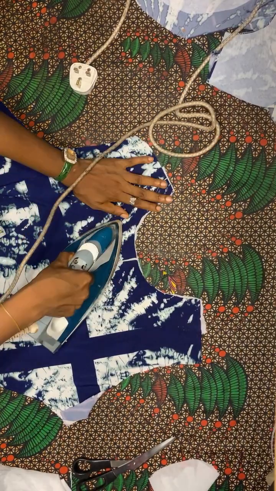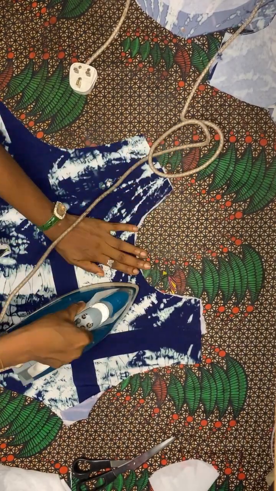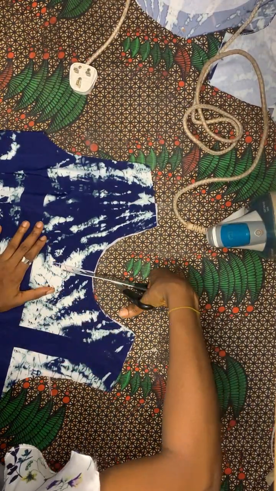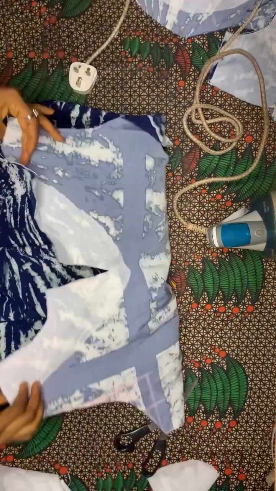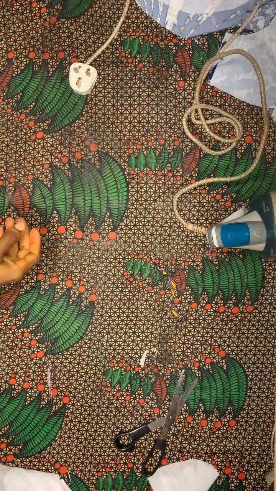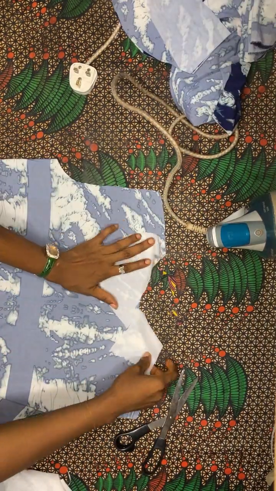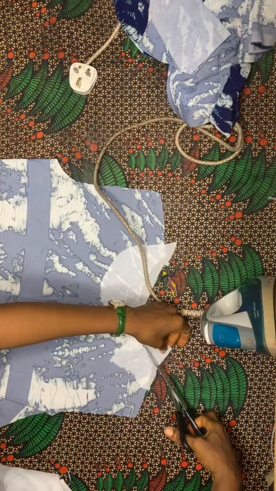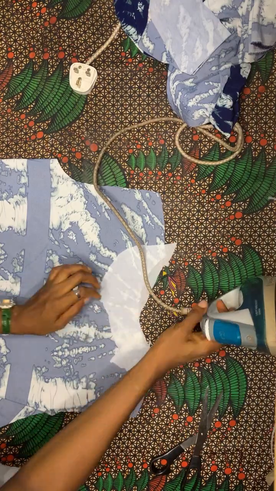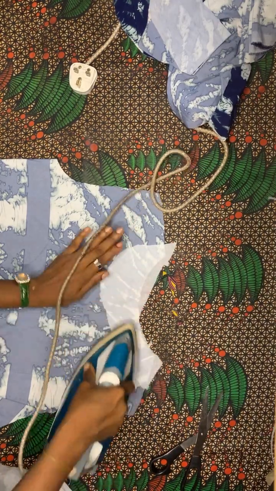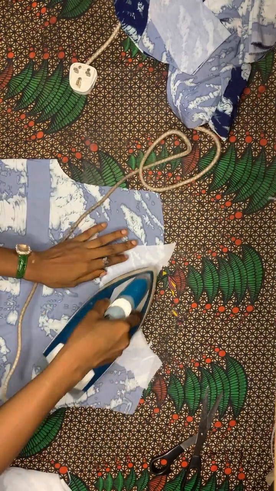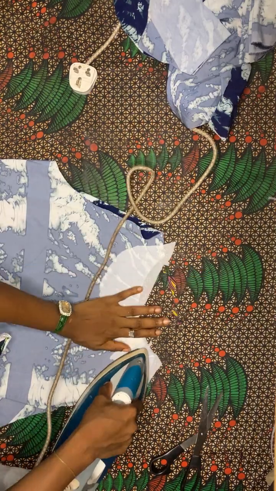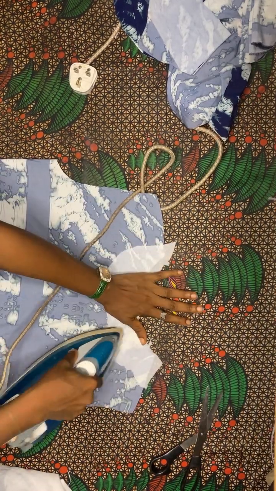Can you see what I'm doing? So I'm also applying interfacing on the back. I'm also applying interfacing on the back of the dress. Can you see?